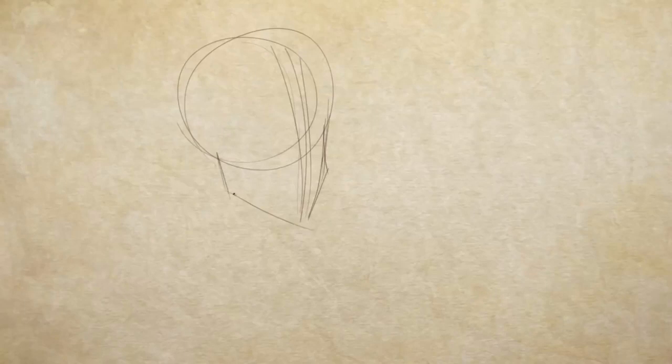Alright, so I've already covered a bunch of times how to draw mouths that are closed, and I talk about the face shape, and you've got the eye sockets and the nose and the mouth. But when it comes to open mouths, I make a distinction between two parts of the skull.